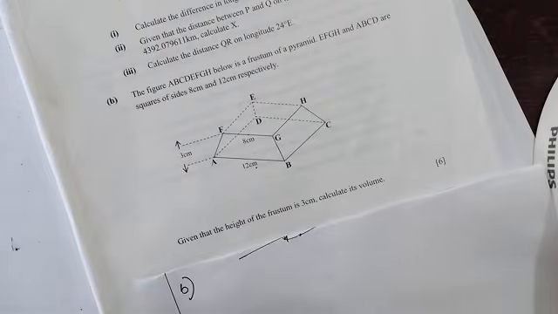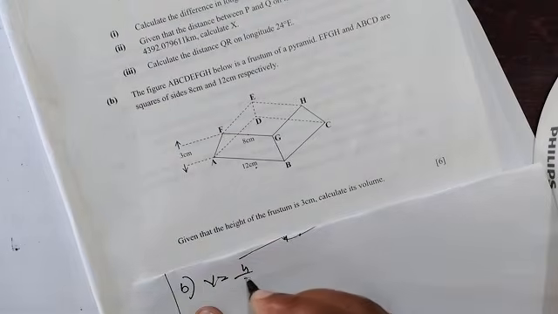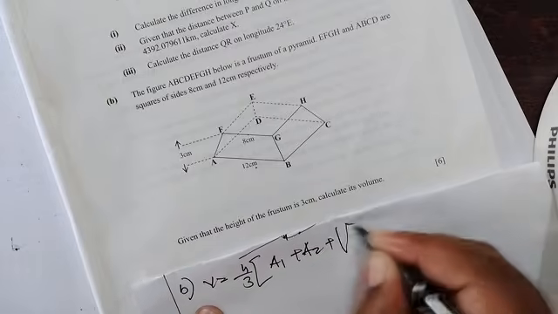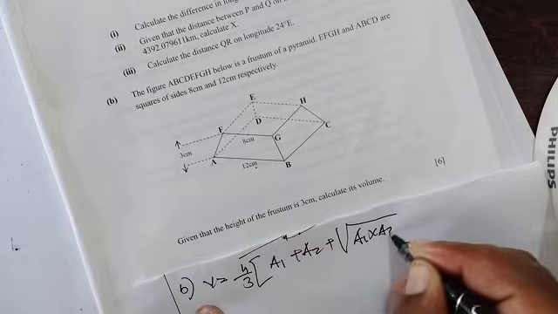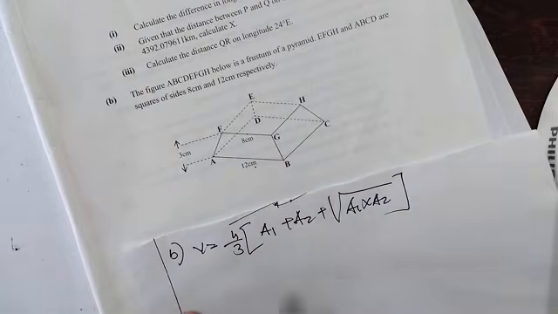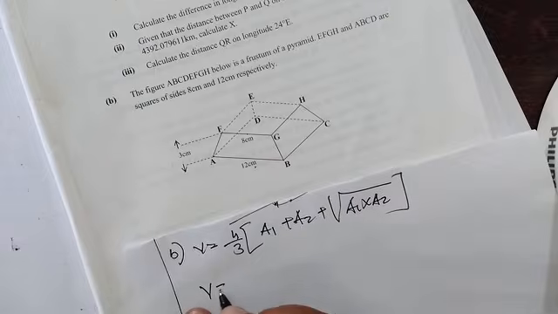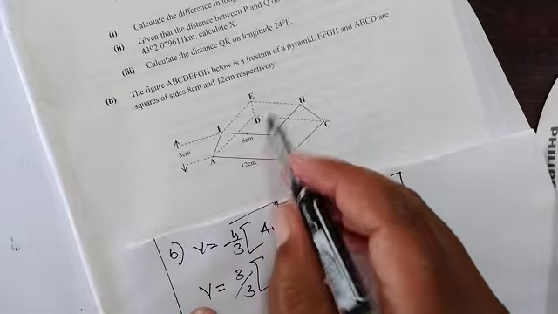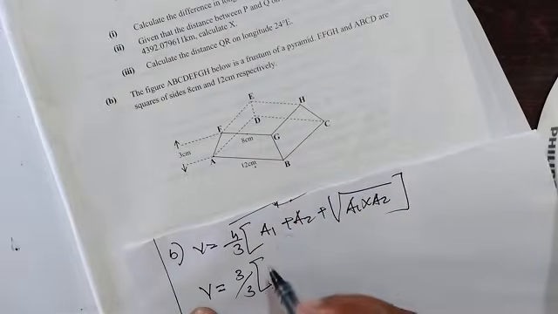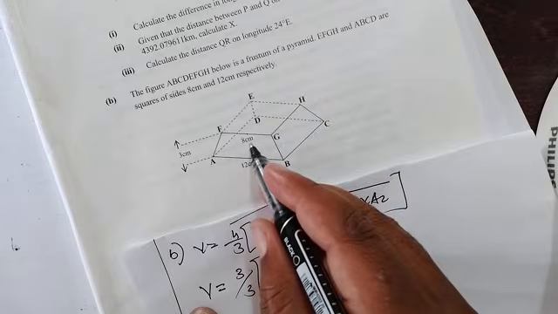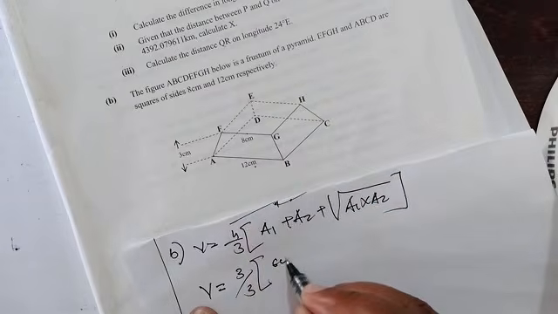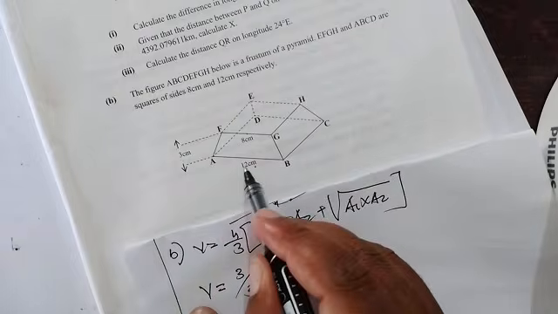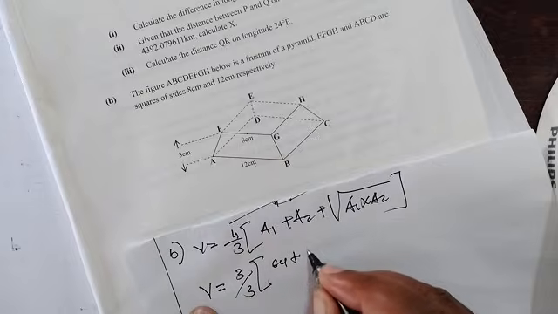So volume is equal to h over 3 times A1 plus A2 plus the square root of A1 times A2. So V is equal to, what is our height? Our height is 3 over 3. What is A1? The area of this square. The area of the square here is 8 squared, which is 64. Plus the base here has 12. 12 squared is 144.